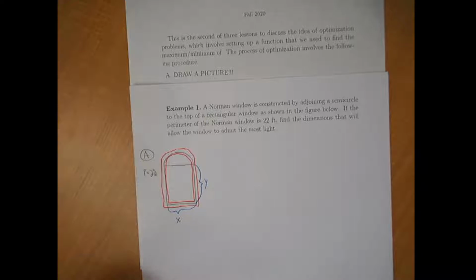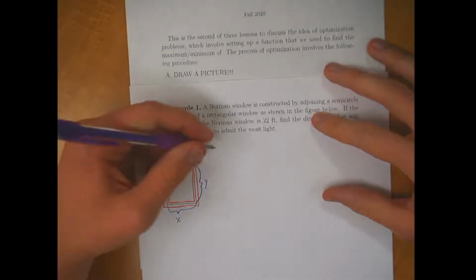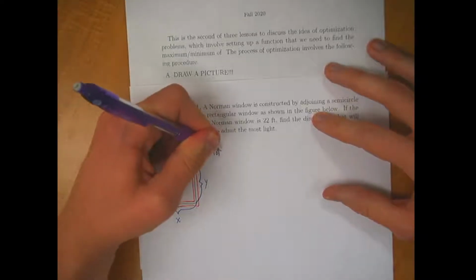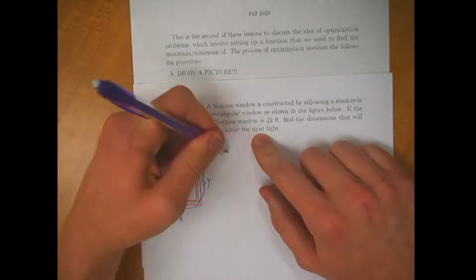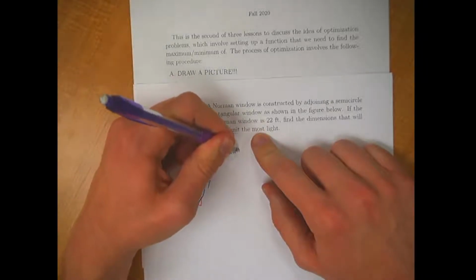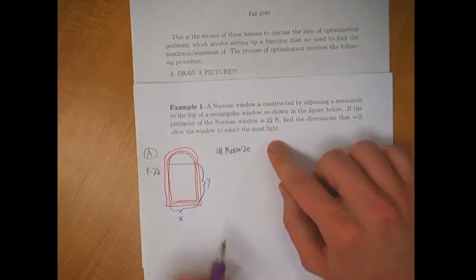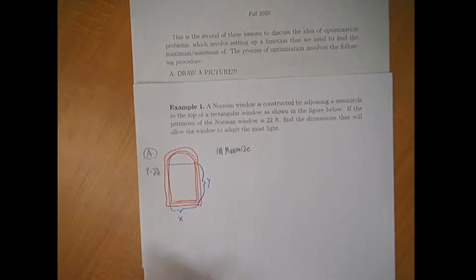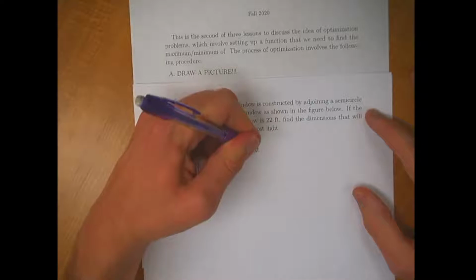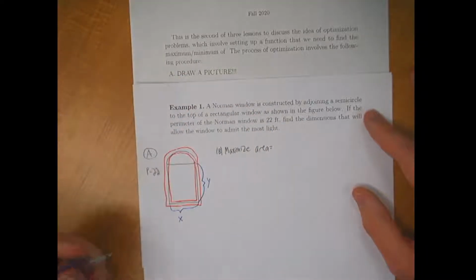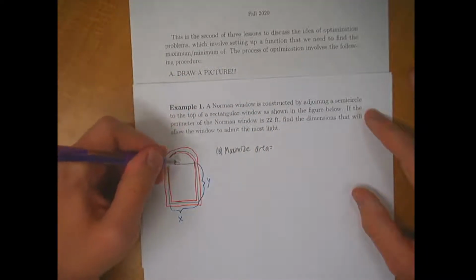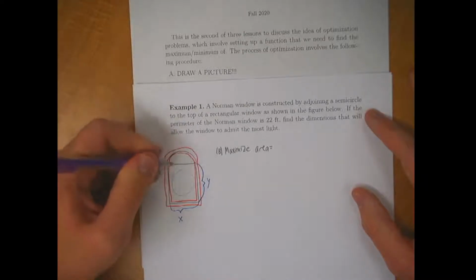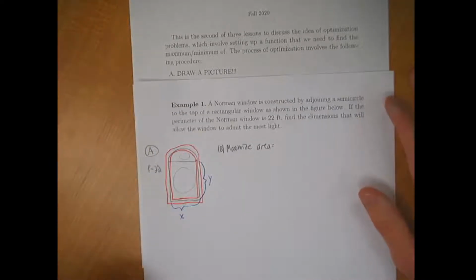So basically, we need to find the dimensions that will emit the most light. In terms of our geometry, if we need to find the most light, that means we need to maximize something, right? If we're trying to find the dimensions that will emit the most light, that means we should probably maximize what geometric quantity? Yeah, we have to maximize the area, right? Okay. So in this case, the area is focusing on the area of the rectangle as well as the semicircle.